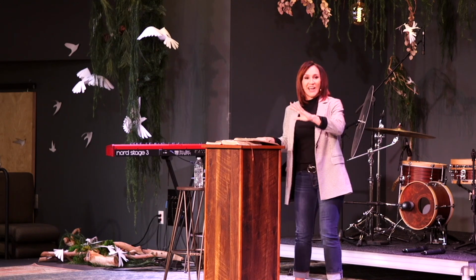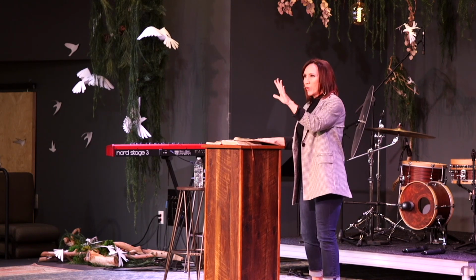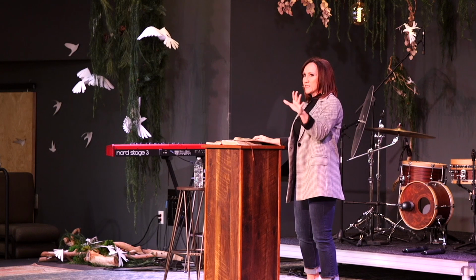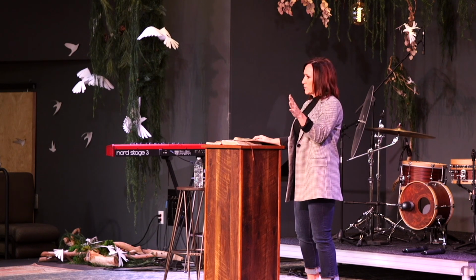And yet, in all of this court scene, as he's watching it, do you see that he gets distracted? Daniel gets distracted. What does he get distracted by? The horn, that horn.